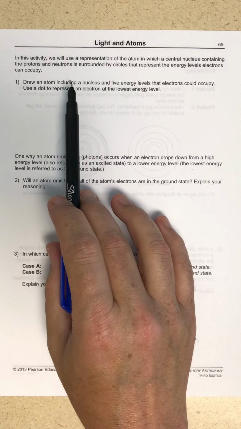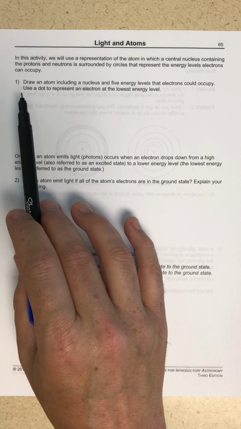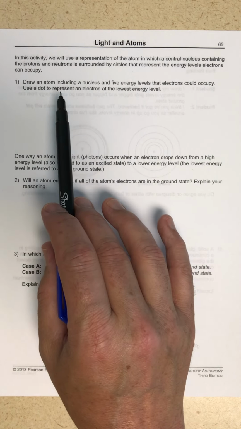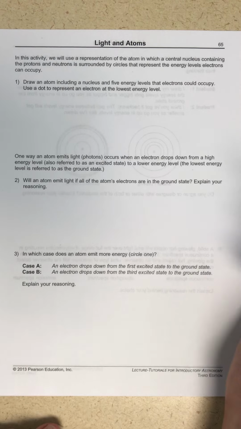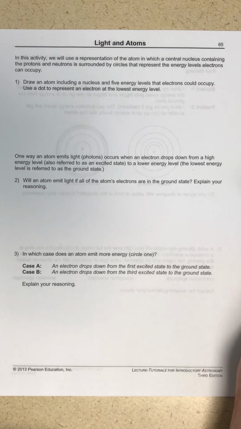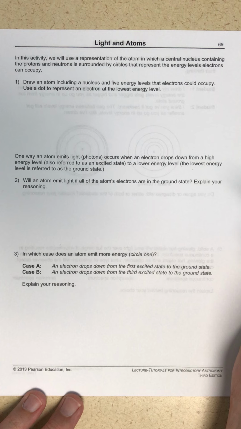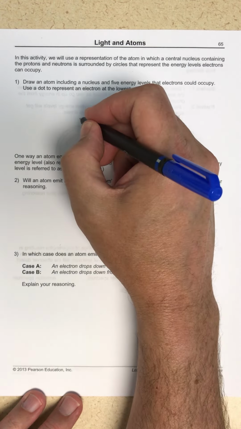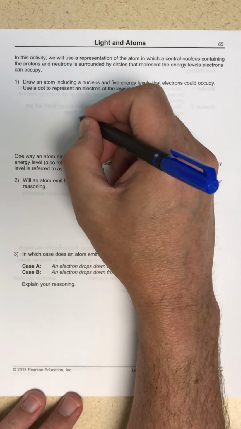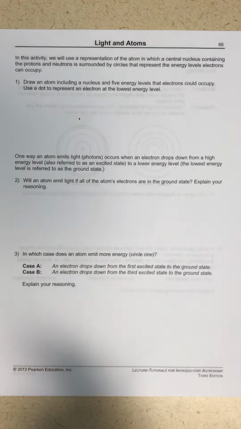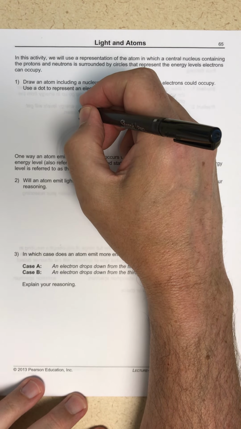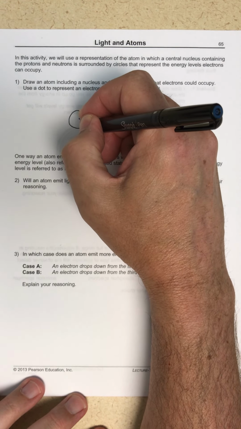So in this activity, we'll use a representation of the atom in which a central nucleus containing the protons and neutrons is surrounded by circles that represent the energy levels electrons can occupy. I'm going to draw an atom including a nucleus and 5 energy levels that electrons could occupy. Use a dot to represent an electron at the lowest energy level. First I'm going to make a nucleus, which is going to be the blue dot, the positive charges. And I need to draw in 5 energy levels. I'm not great at drawing perfect circles, but I will do what I can.